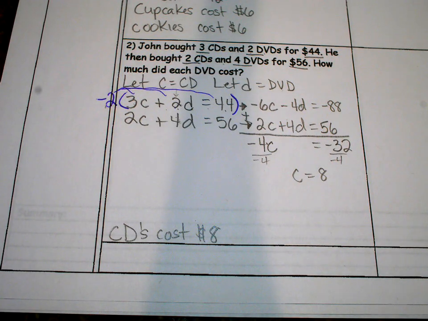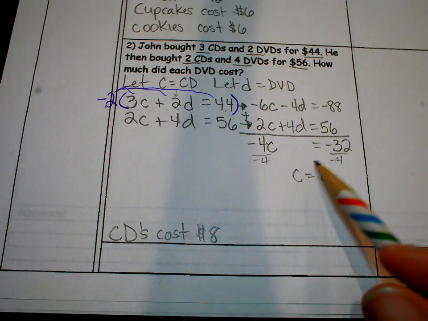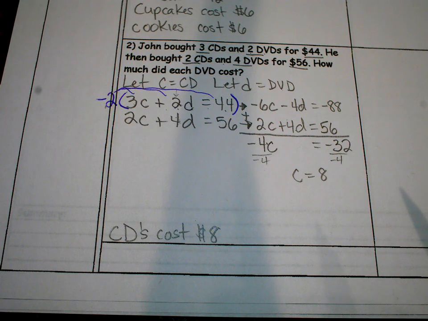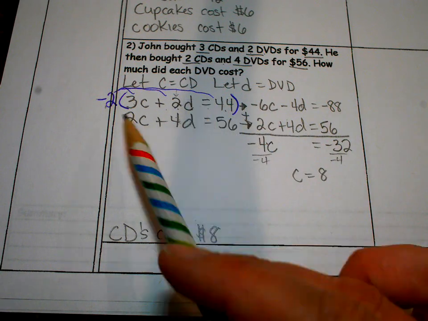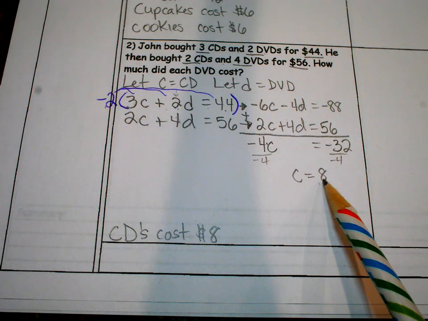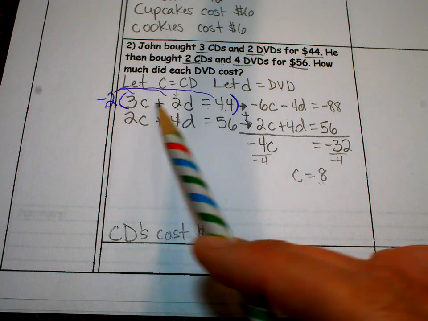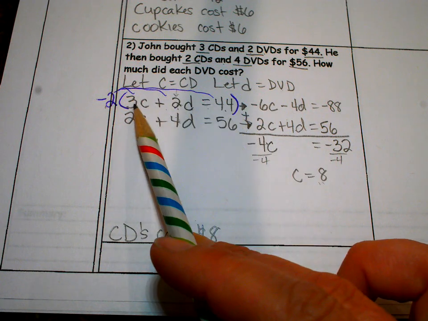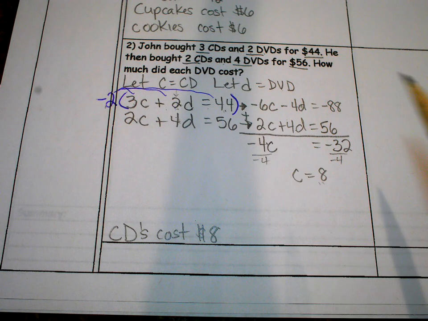All right. Next. I know what C is, but I don't know what D is. So I pick one of my original equations and I plug 8 back in for C. So pick the thing that has the smaller numbers. Like the top one looks like a 3, a 2, and a 44. Those are smaller.